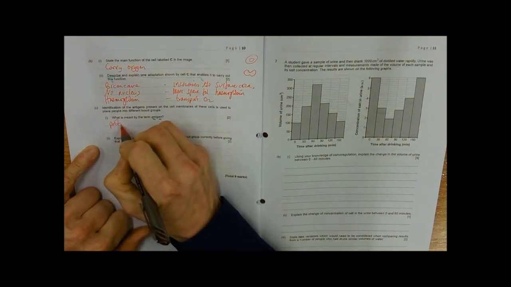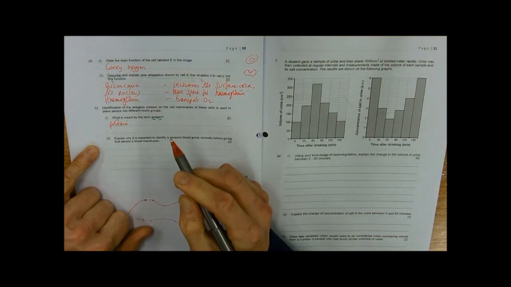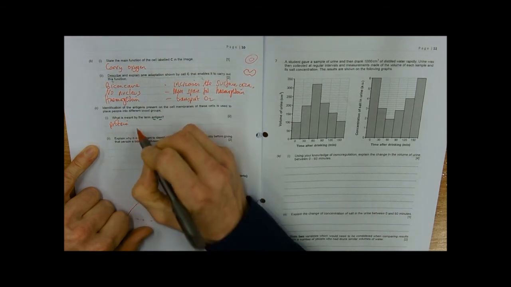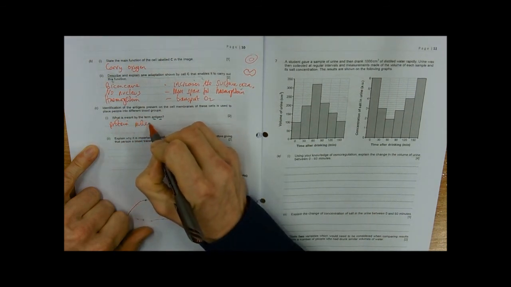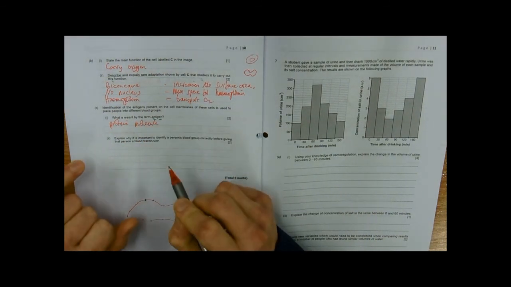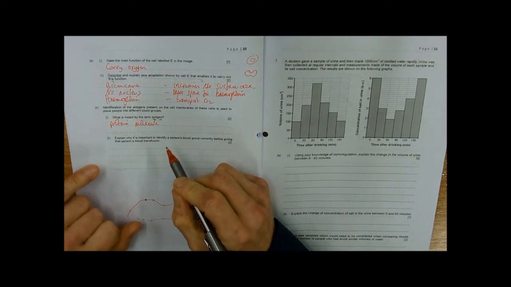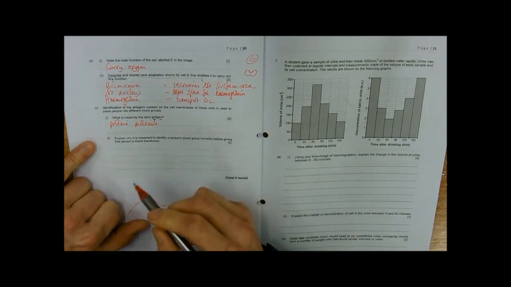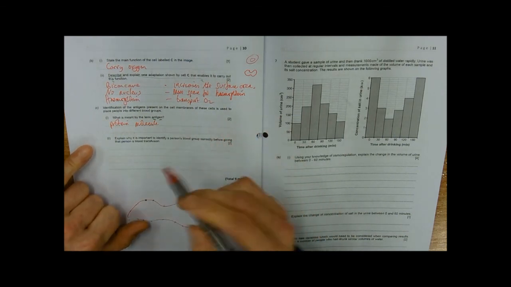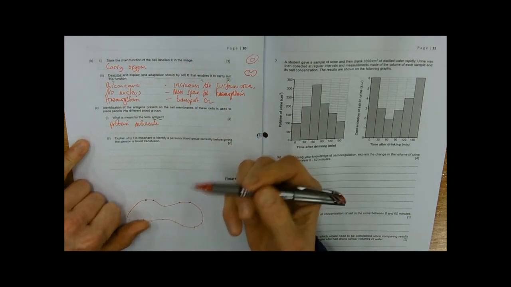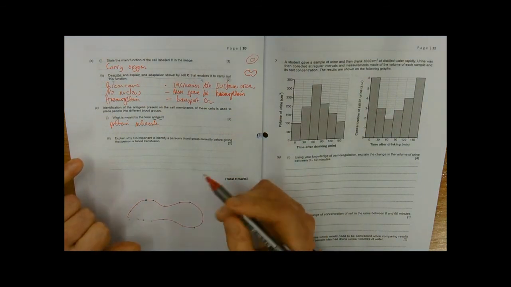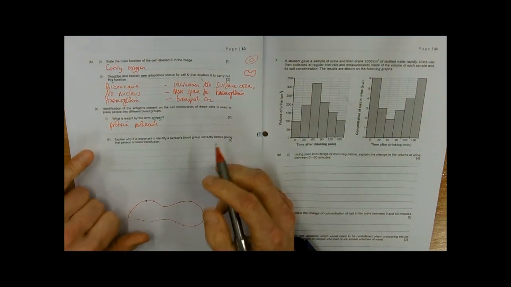So it's a protein, or you could say something on the cell surface. So it's a protein molecule, or a molecule on the cell surface. And this is for cell recognition and will elicit an immune response or stimulate antibody production.